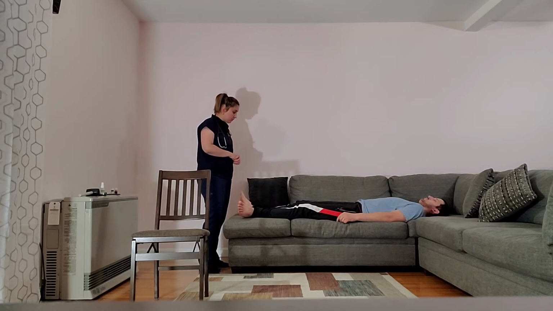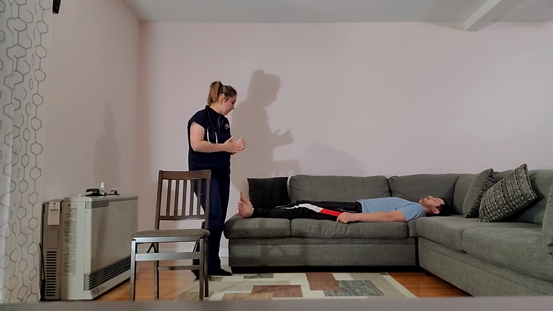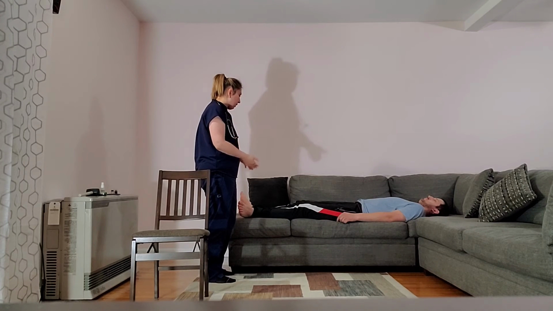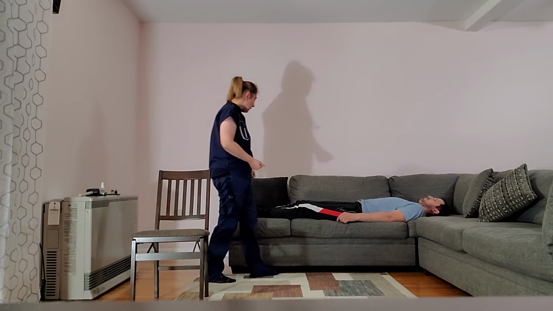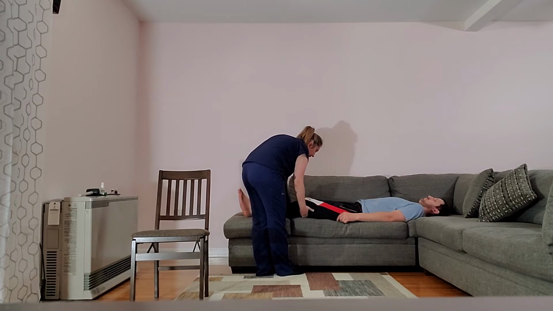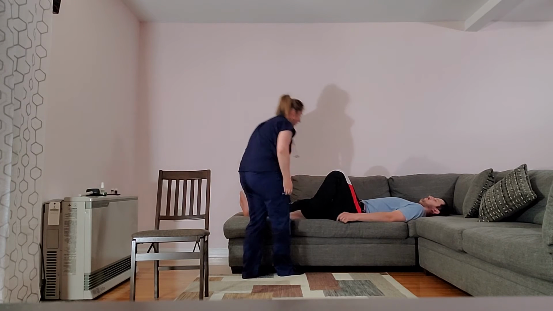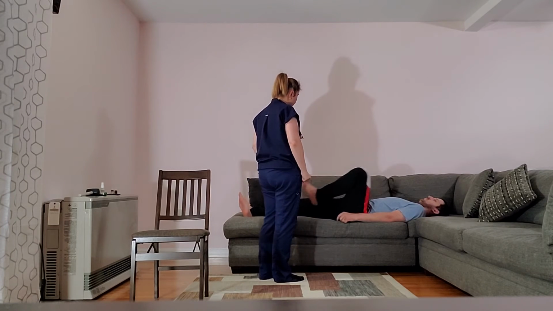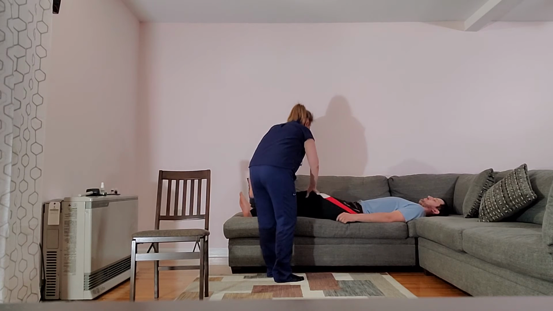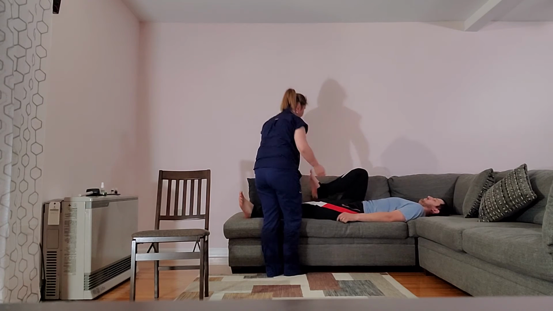I'm going to have the patient do some range of motion of the lower extremities. Because my patient is a little bit tall, we probably want to do it while he's lying down. Flex your knee and bring it up to your chest. Now extend back. Do the same thing on this one.